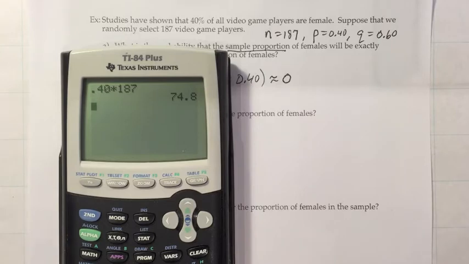And 40% of 187 is 74.8. And when you're doing success-failure problems, the number of successes is always a whole number. So you're never going to get an X like 74.8. You might have in your sample 74 females or 75. And if you have that, you will get pretty close to the 0.40. But you're going to be a little over or a little under. You're never going to hit it right on the nose.